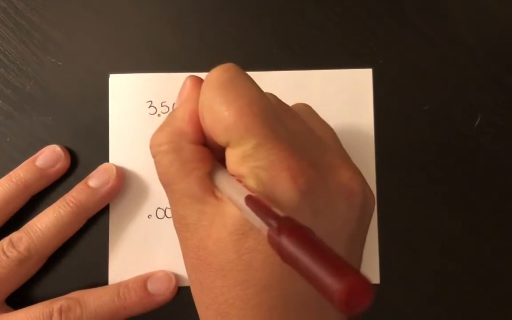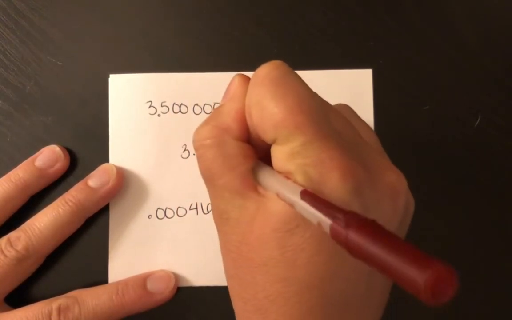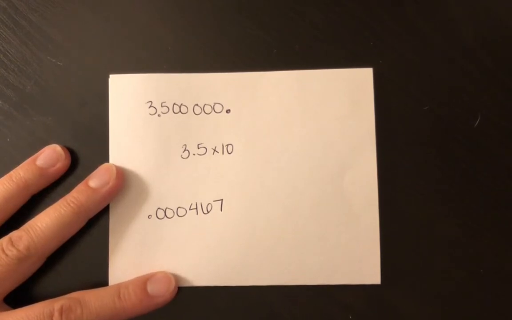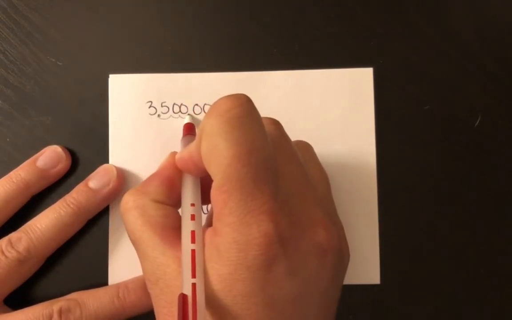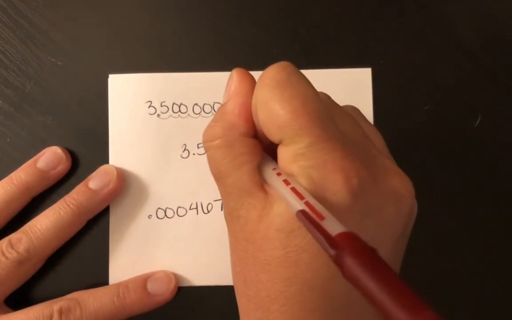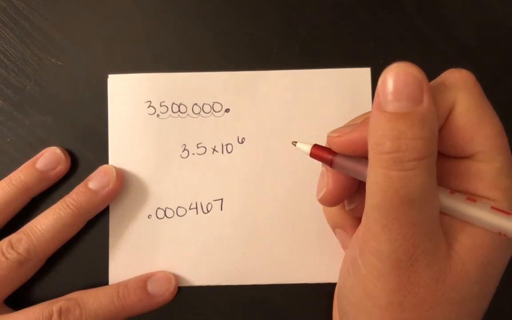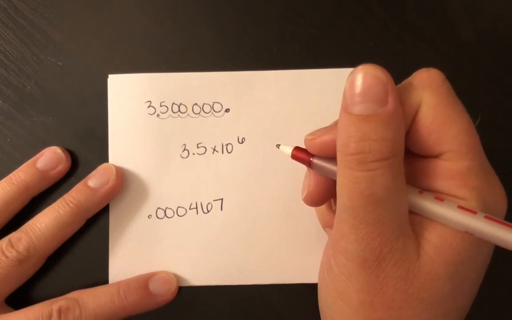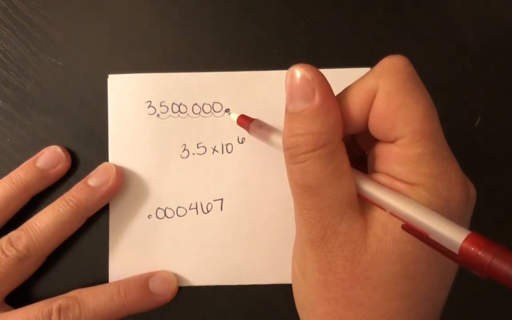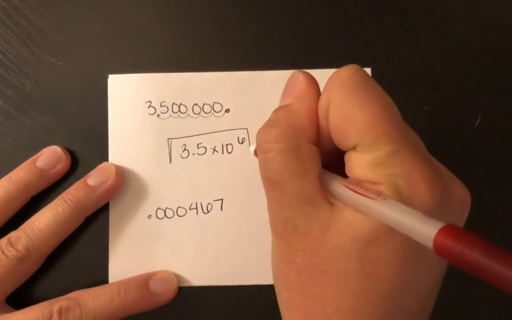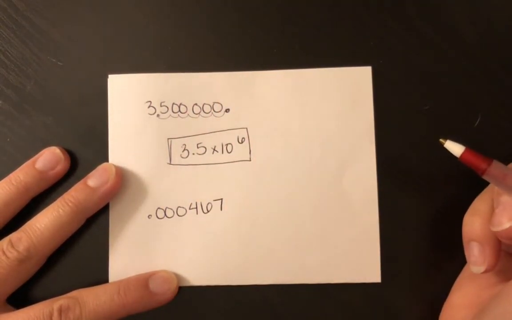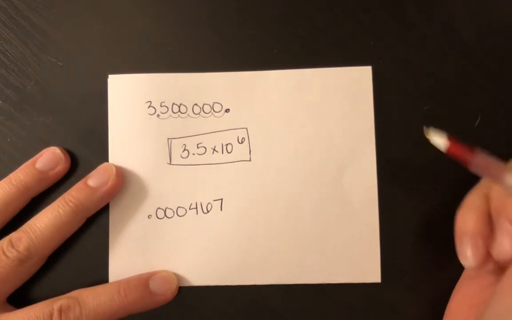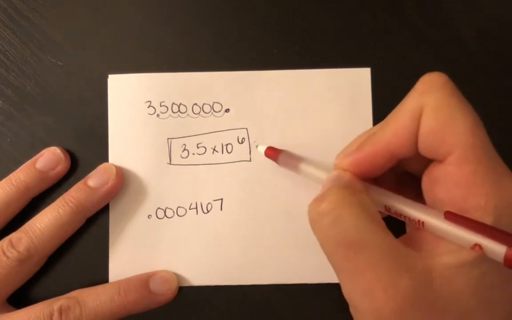Next step says to rewrite that number, our coefficient, and add our base, times 10. Step 4, we're going to count how many times you had to move the decimal point and use this as our exponent. I had to move it 1, 2, 3, 4, 5, 6 times. And then we're going to determine the sign. A large number makes the exponent positive, and a small number makes the exponent negative. We can see that 3,500,000 is a large number, so our exponent will be positive. So there's our final answer: 3.5 times 10 to the 6th power. These two things mean the exact same number.